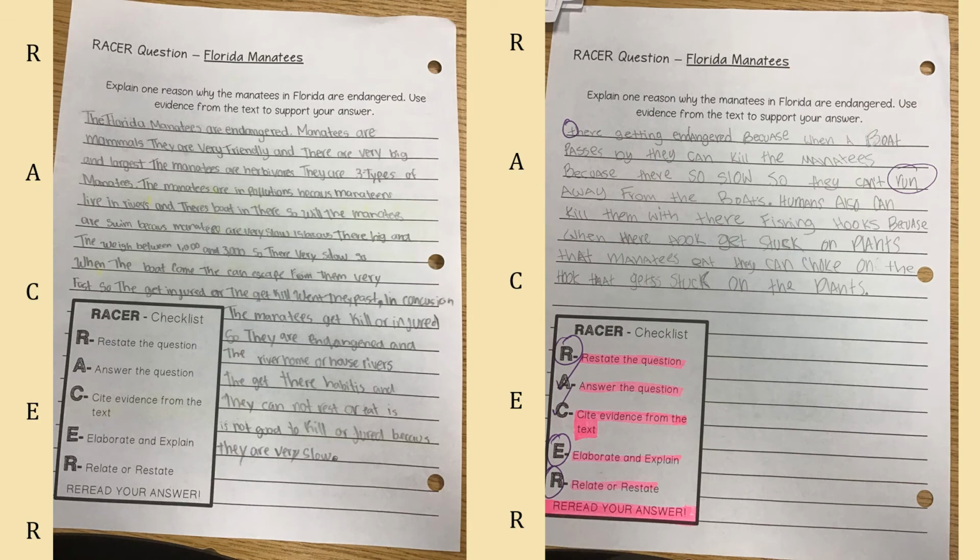Okay, so here are two examples of the response from the writing prompt. And let's see, I have my pen here. Okay, so I'm going to read these to you, and we're going to go through the checklist to see if this includes R, A, C, and ER. All right, so the response on the left: The Florida manatees are endangered. That's the first sentence. Now, if you remember correctly, that's the first sentence on the example.